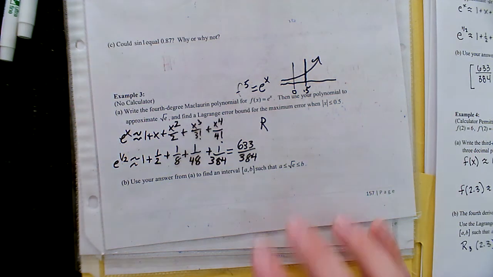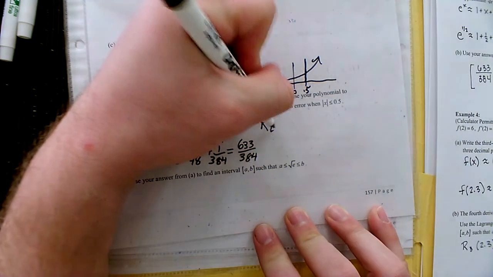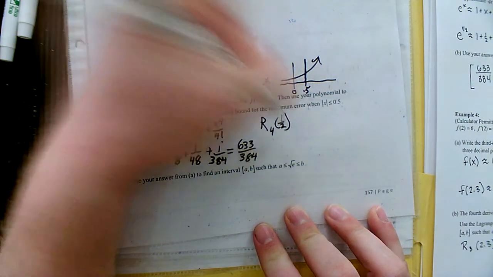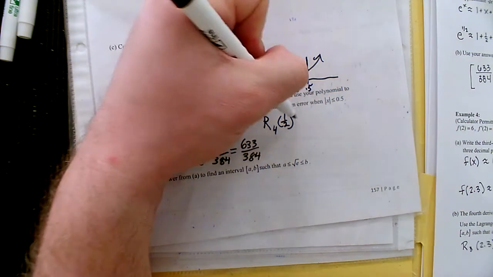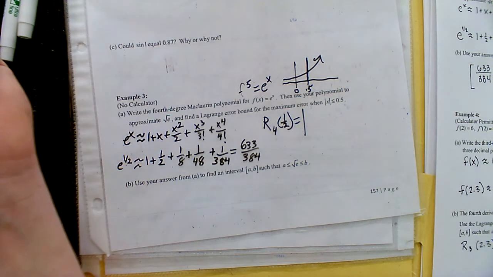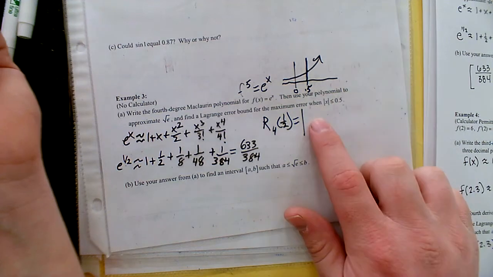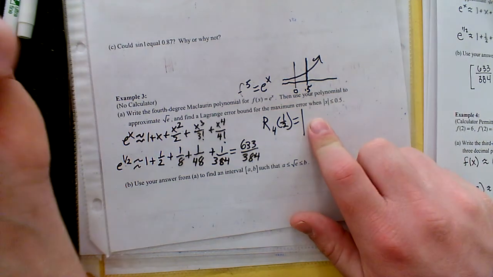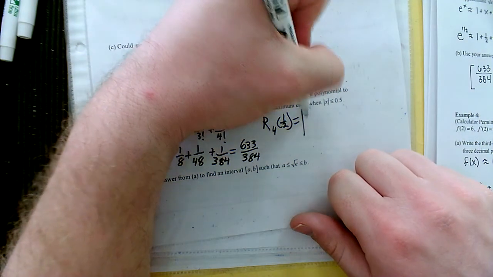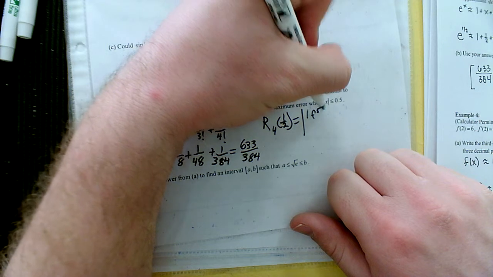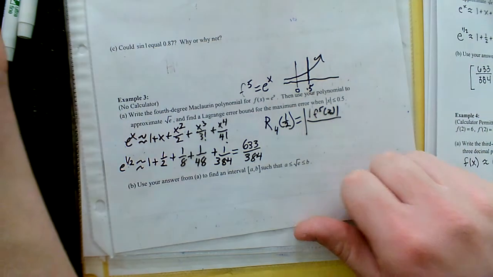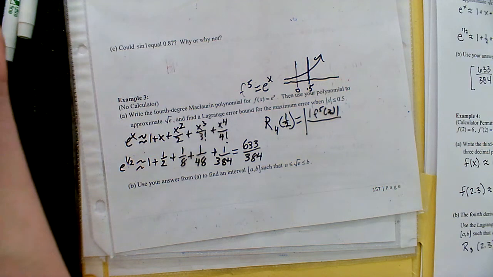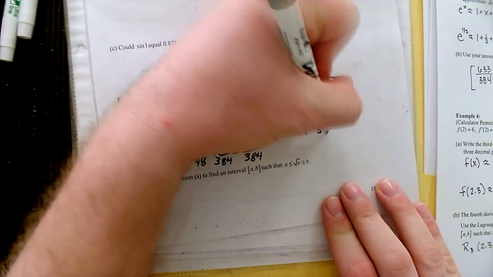All right, so R4 of the 1/2. Again, the Lagrange error bound theorem, absolute value. And again, this is the maximized value of the derivative. So I will write it out again. That's f of 5 of some z value over, we're talking about f of 5, the n plus 1 derivative, so over 5 factorial.